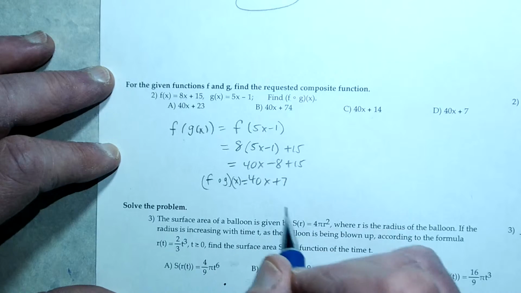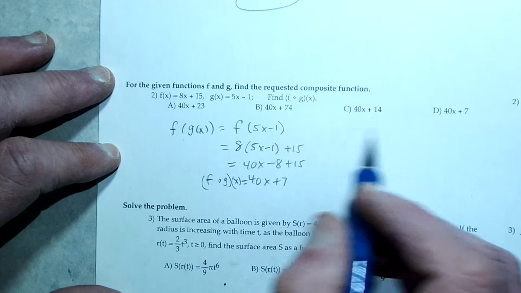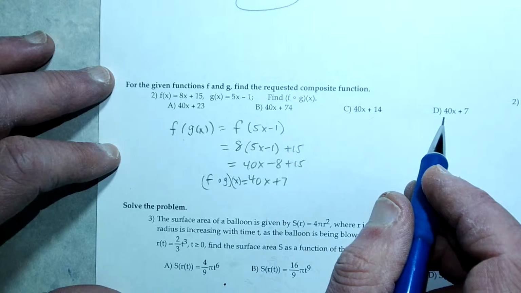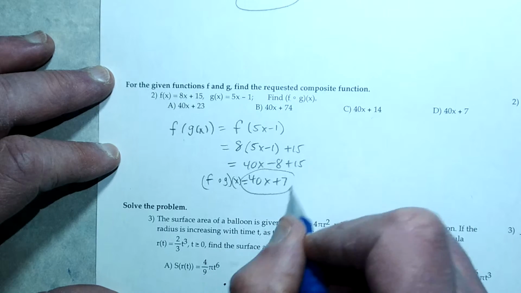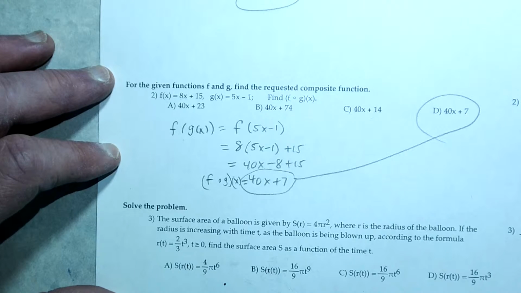Now, back to this multiple choice option here, I'm looking at D for the answer. I think that is the answer to this, right? The answer is this right here.